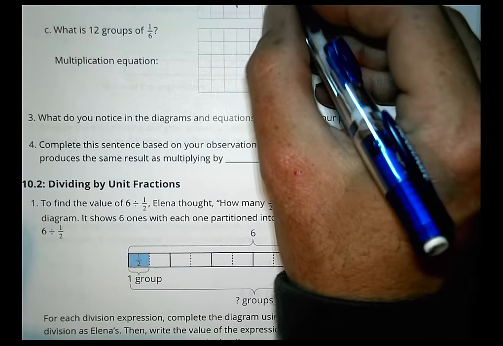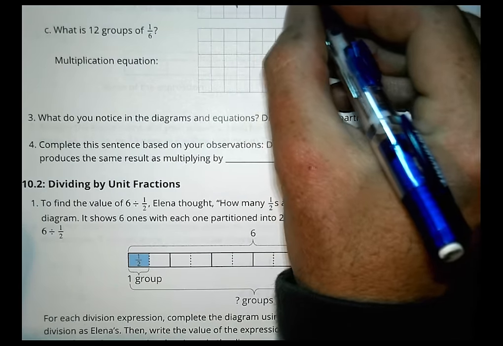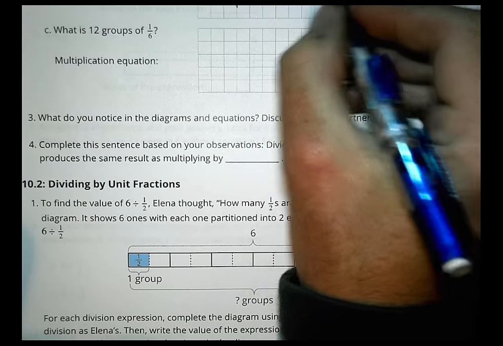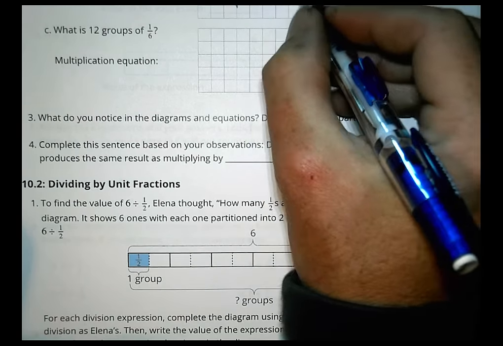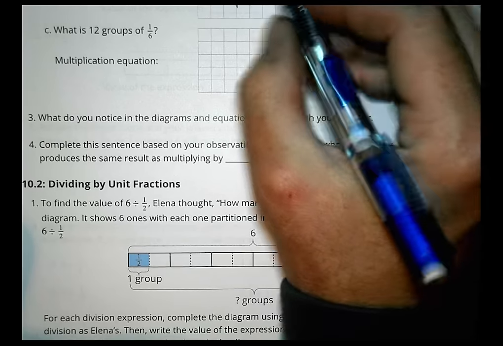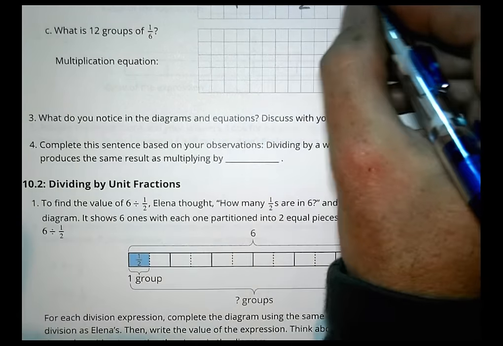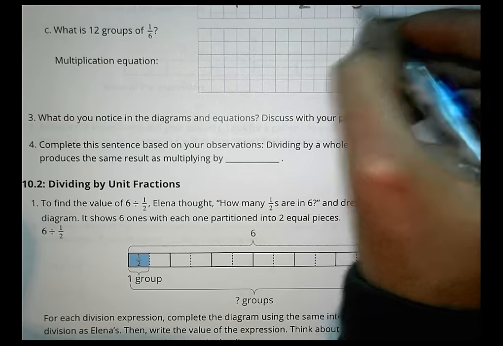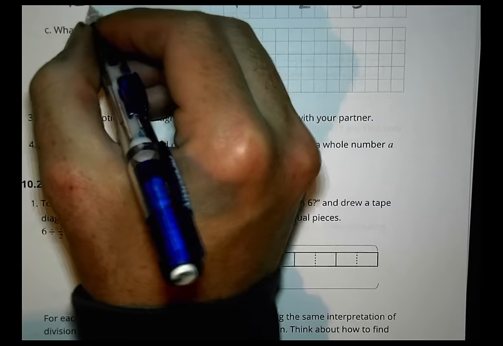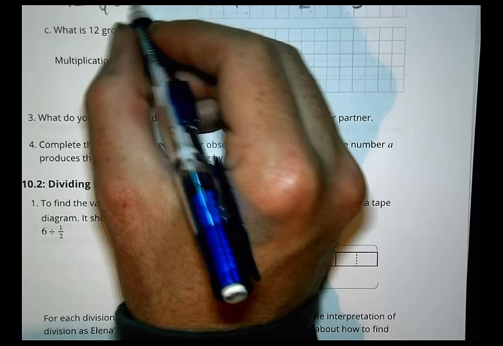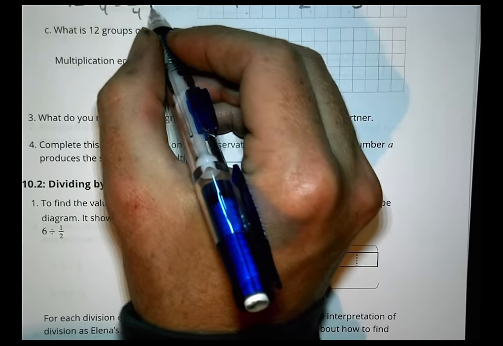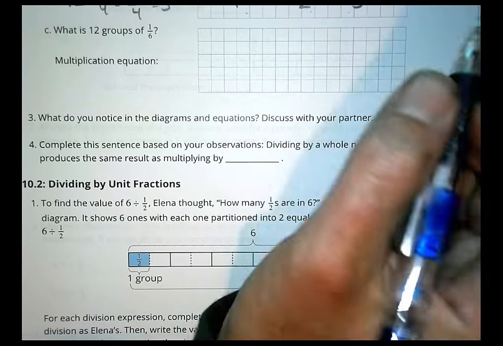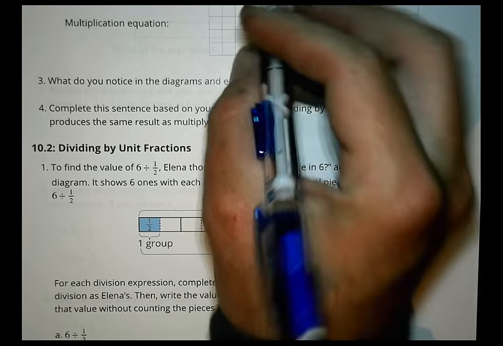So that's 4, and then 5, 6, 7, 8. I'll make it a group of 4. The reason I'm doing a group of 4 is because 4 of them equal a whole. And then 1, 2, 3, 4 there, like so. So we have 12 times 1/4 equals 12 over 4, and that becomes a 3. And finally, 12 groups of 1/6.